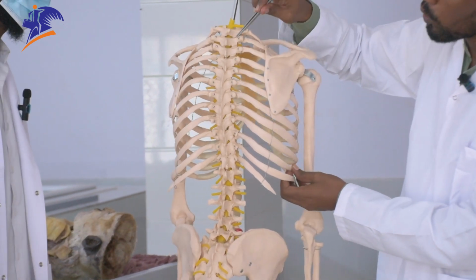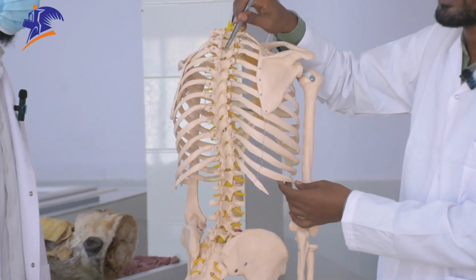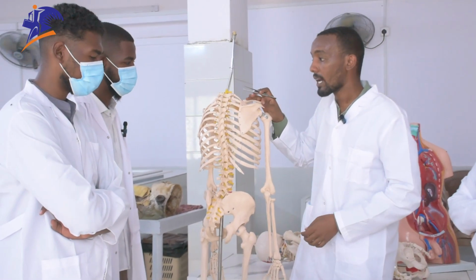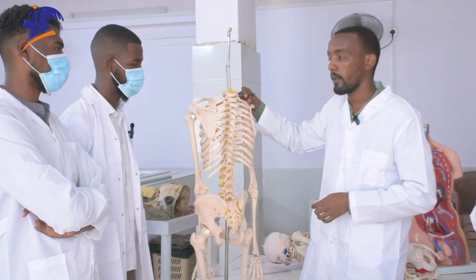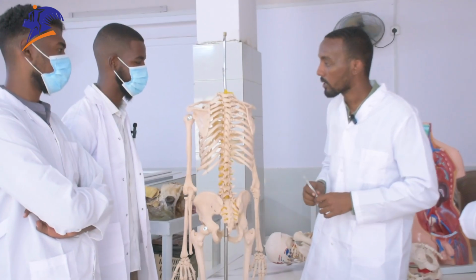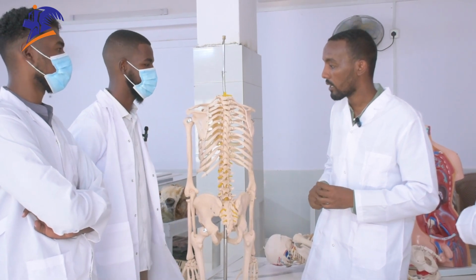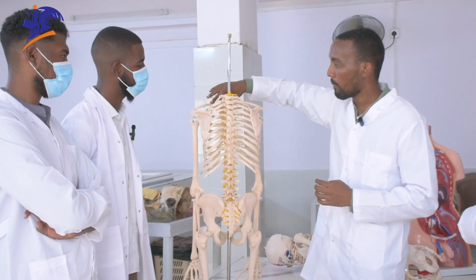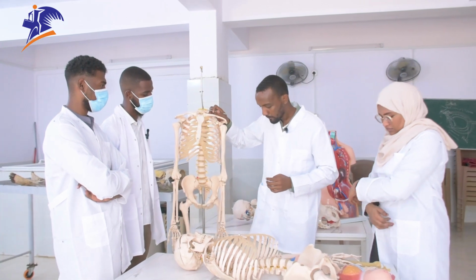Also, we have the joint between the thoracic vertebrae. The type of joint is secondary cartilaginous joint because it's found in the midline. What is the difference between primary and secondary? In the primary cartilaginous joint, the type of cartilage is hyaline cartilage, while in the secondary cartilaginous joint it is fibrocartilage. So that is all about the osteology of the thoracic wall.